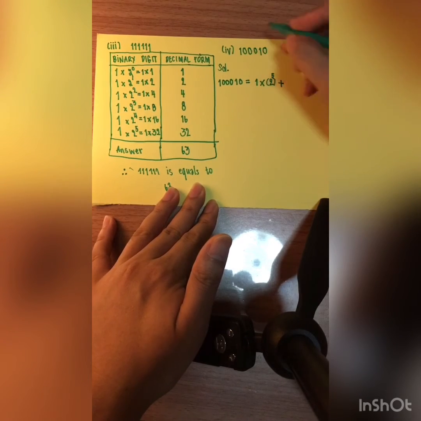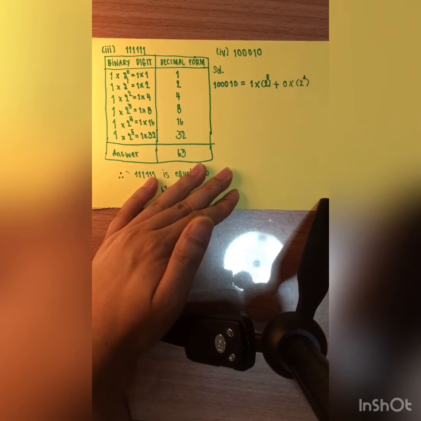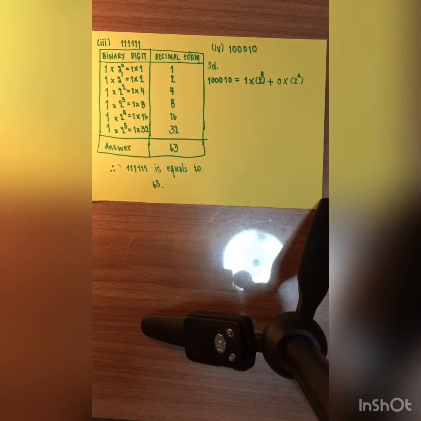Next, 0 times 2 to the power of 4. It's getting lower, the exponent is getting lower.